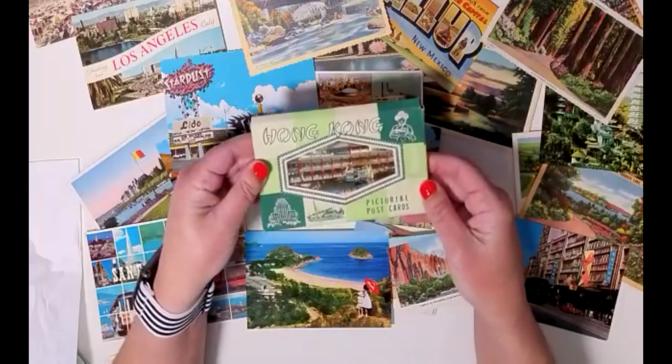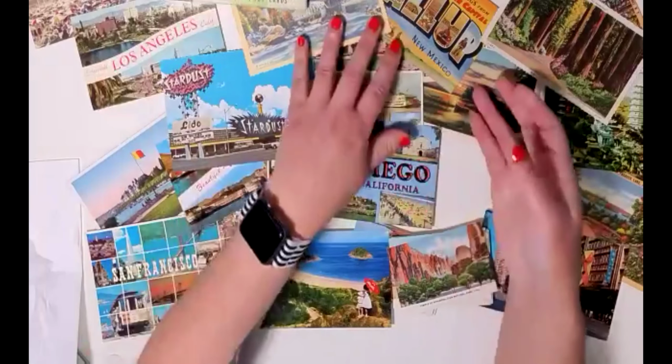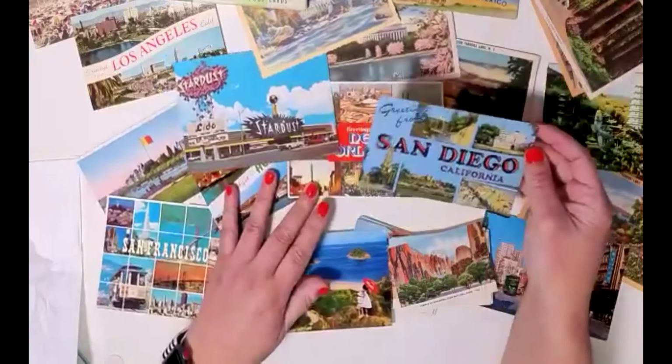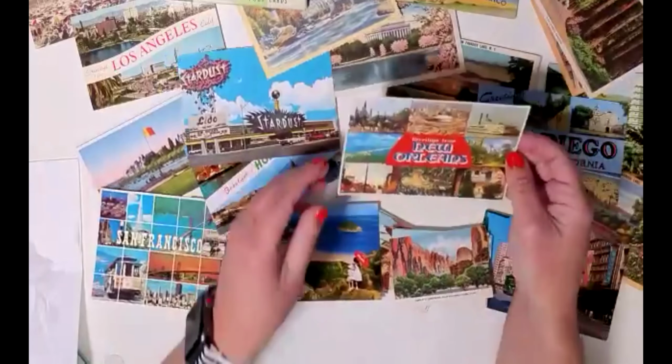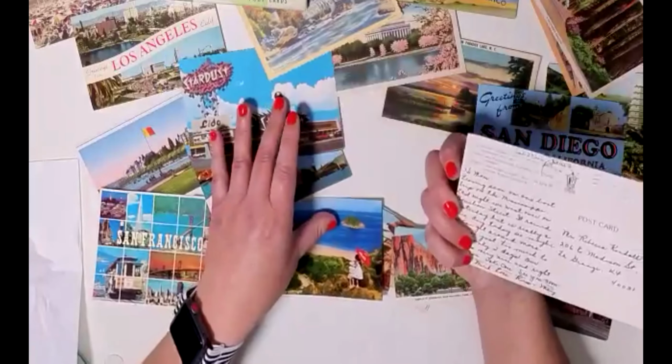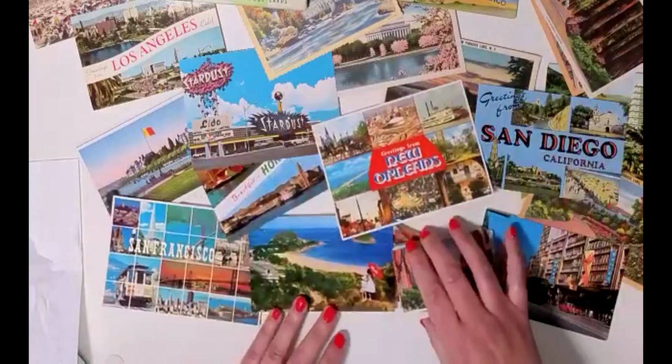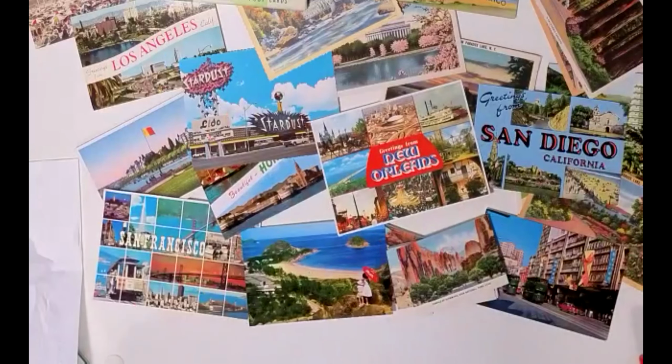So you absolutely do not have to go to an antique store and look for postcards, but it's a fun throwback to something that you may not see very often today. So I wanted to share that with you as inspiration for this project.